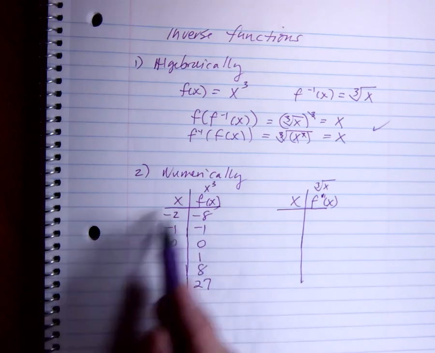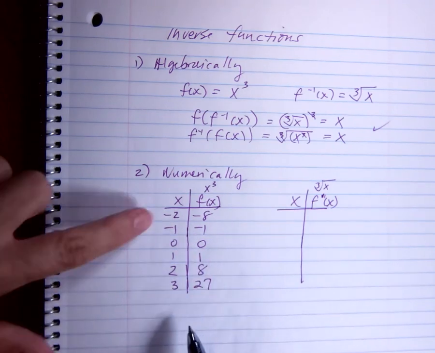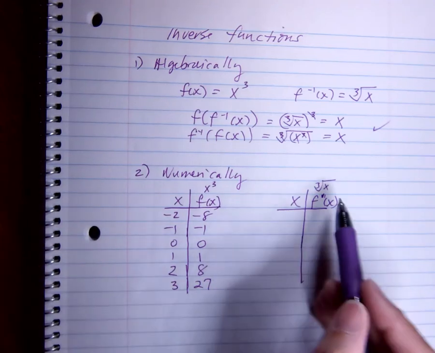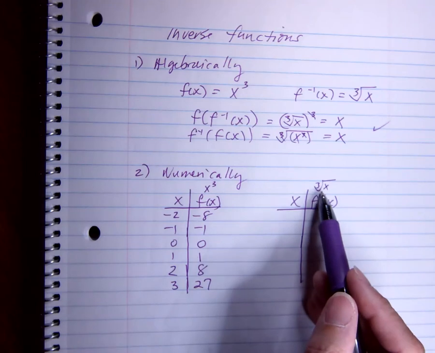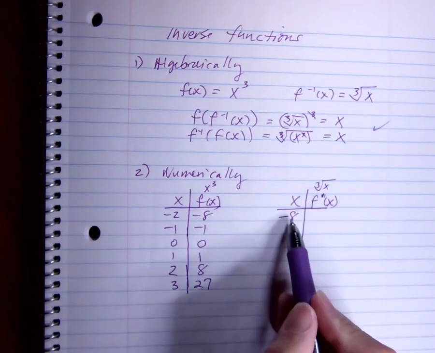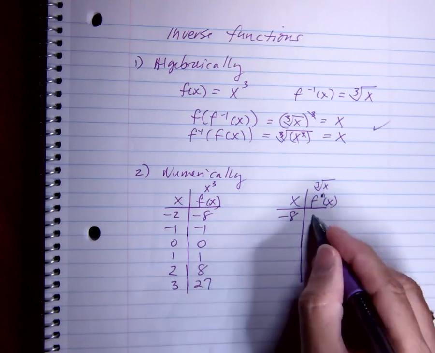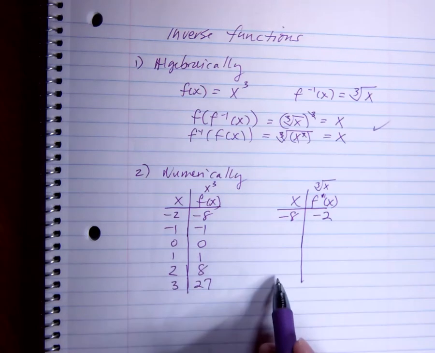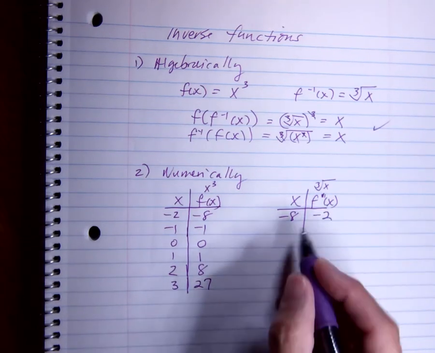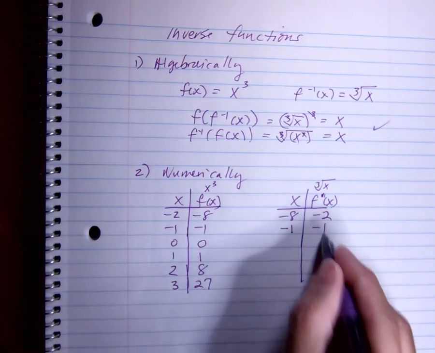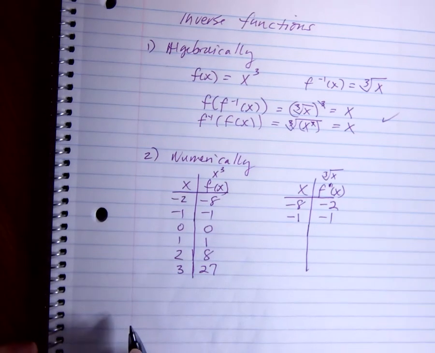To make it look as much like this table as possible, I'm going to start with negatives and move towards positives. So a nice negative perfect cube would be -8, and the cube root of -8 then would be -2. As I work up towards the positive numbers, the next nice cube root would be -1, and the cube root of -1 is -1.